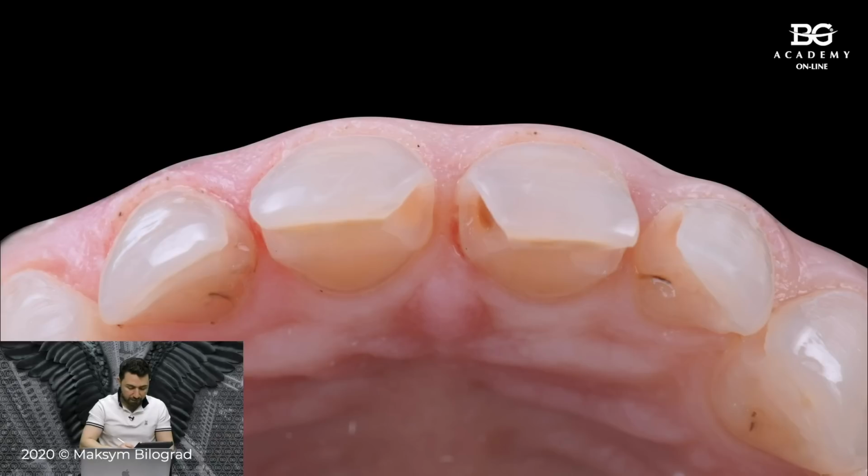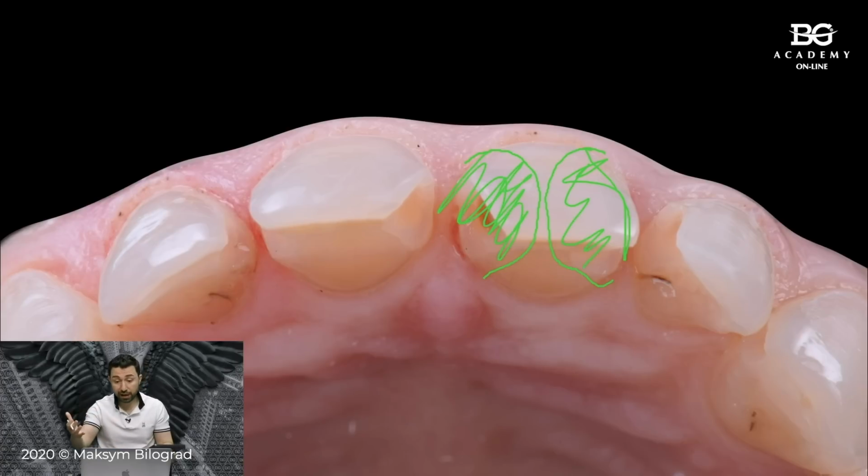But if I had the same case, but initially the defect were, let's just imagine it like this, the fillings are huge ones. So in this case you don't have a tooth actually, it is just a small piece of enamel or something in between.